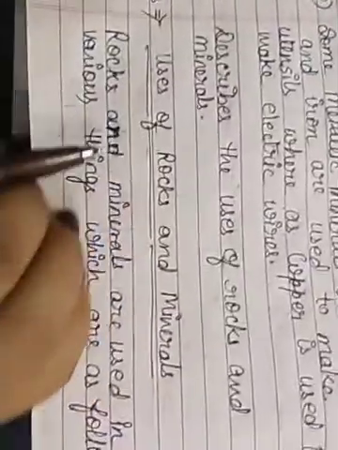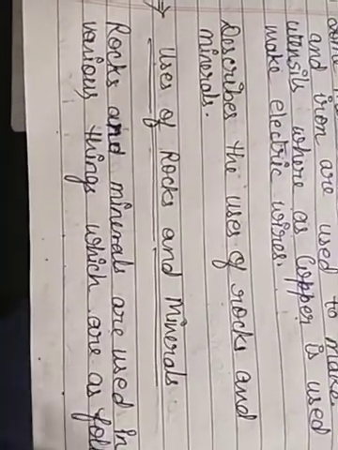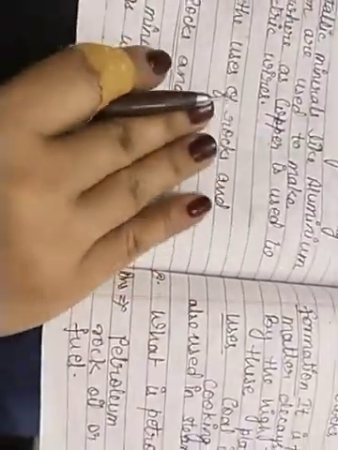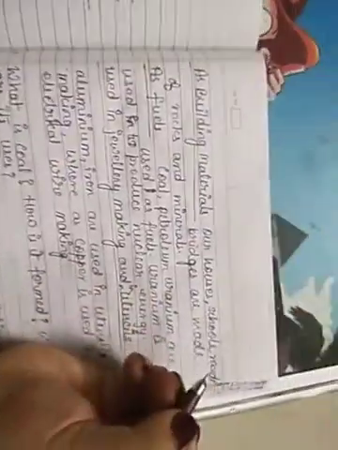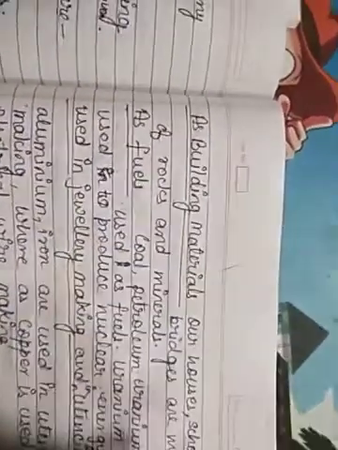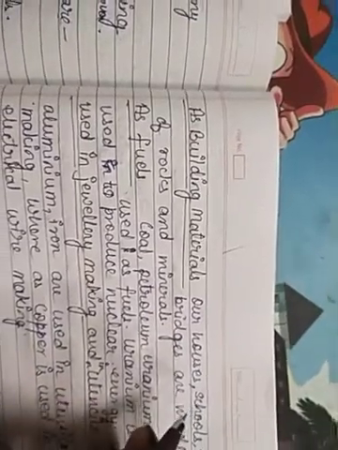So rocks and minerals are used in various things, which are as follows. So what are they? First, they are used as building materials.